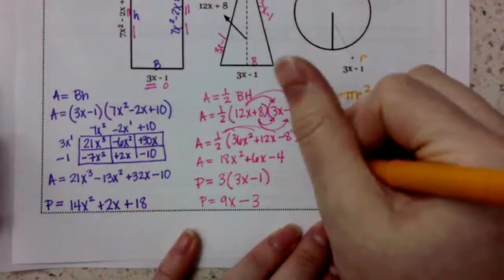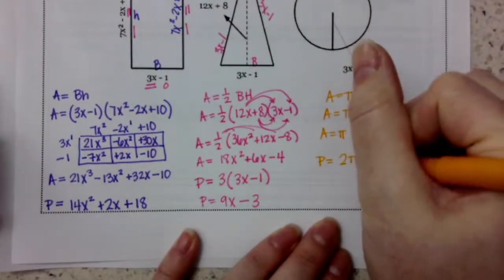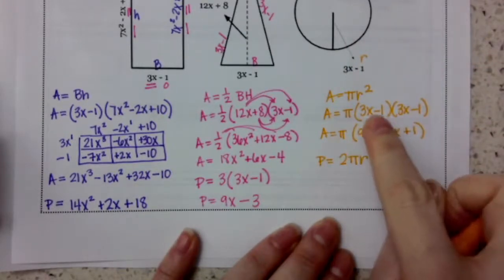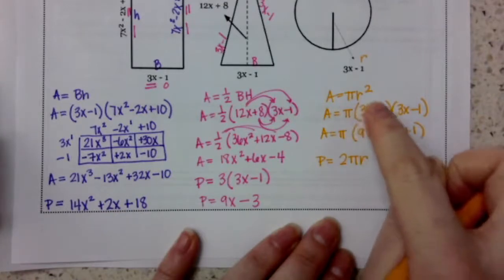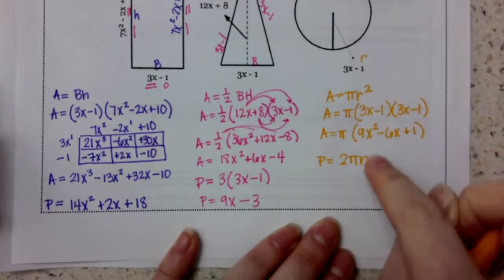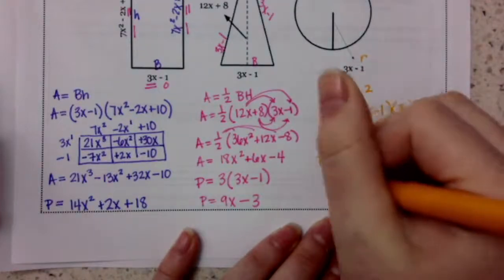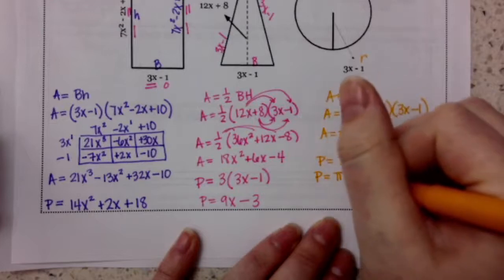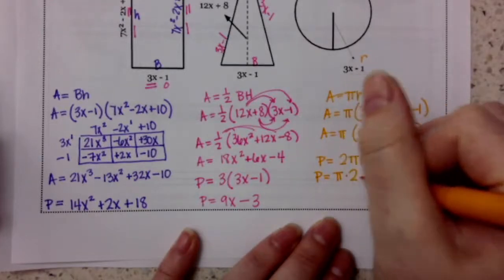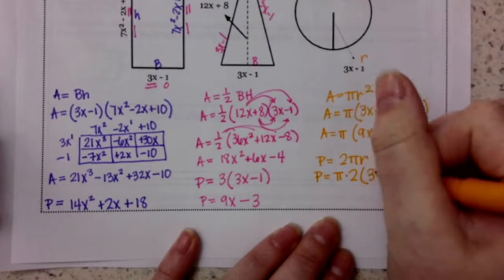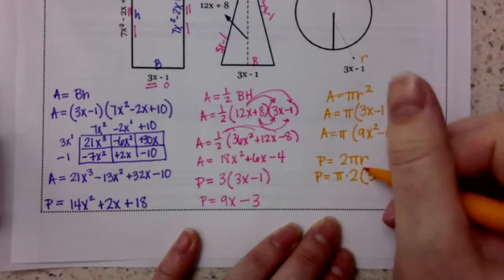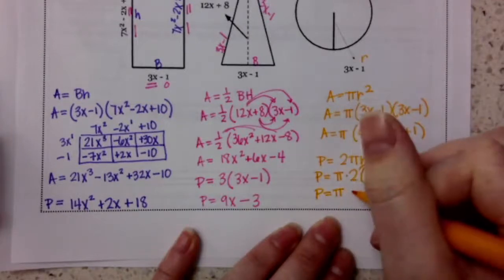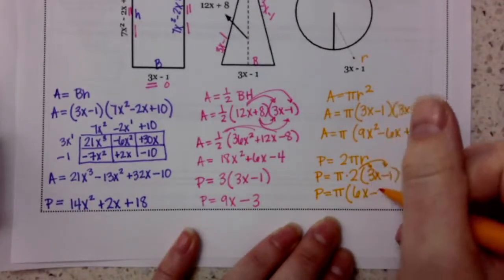For perimeter, we do have to use a formula. Perimeter is 2 pi r. And so it's a little bit different. In this one, we took r, which was this polynomial, and squared it, so multiplied by itself. But this time we're just doing 2 times r. So I'm going to leave pi out in front, and then I'm going to actually multiply 2 times the radius. And so I have my pi out front, and I have 6x minus 2.